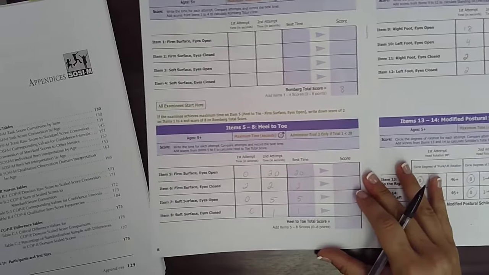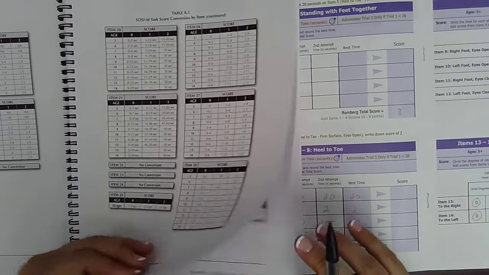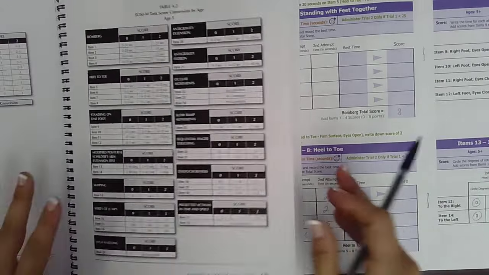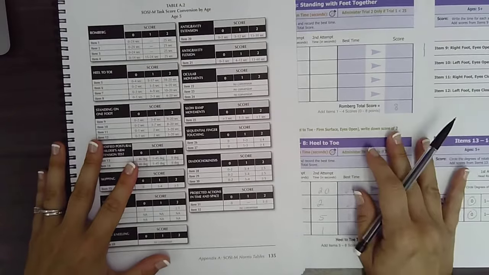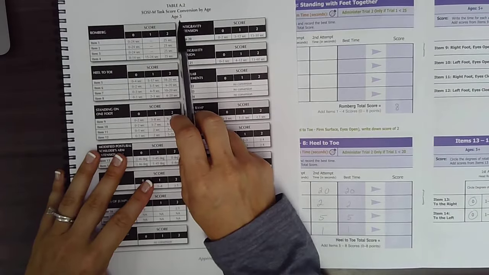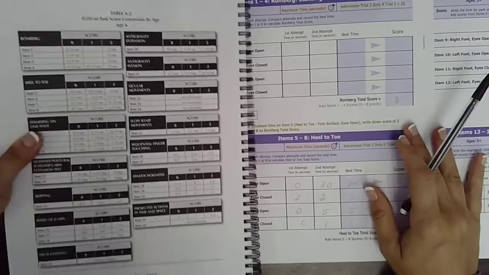You're going to want to work your way through the tables, and I like to start with Table A2 because it's done by age. Here are the score conversions, Table A2. Now, this is for a 5-year-old, so I'm going to need to go to the 6-year-old table because my little boy is 6 years old.